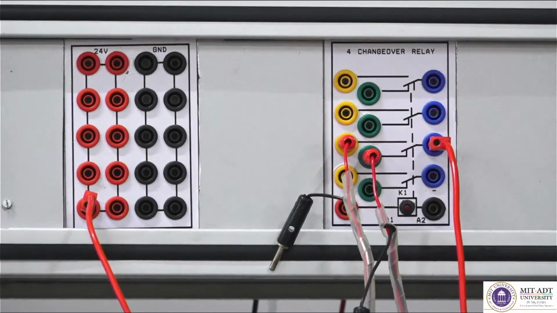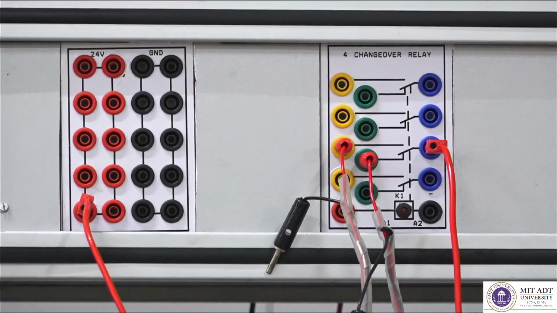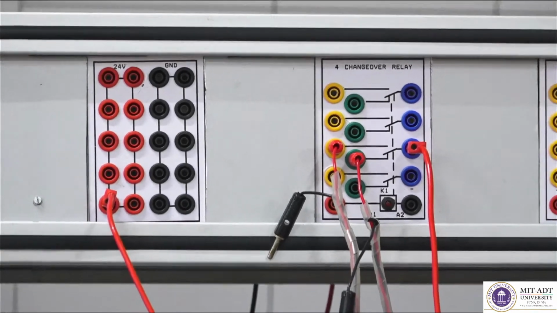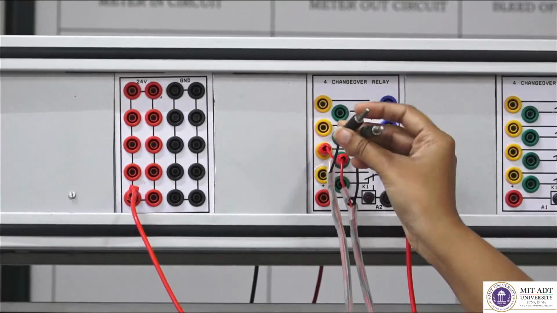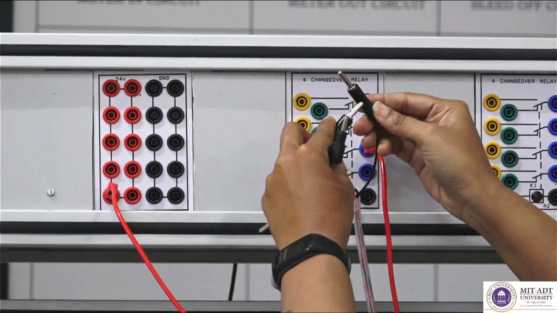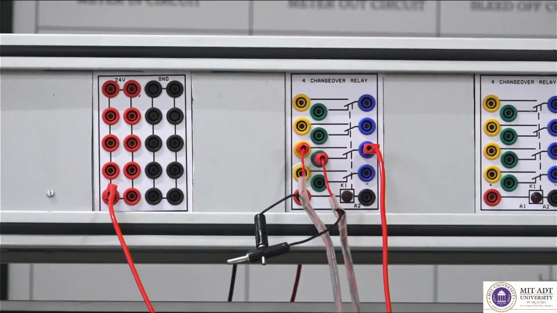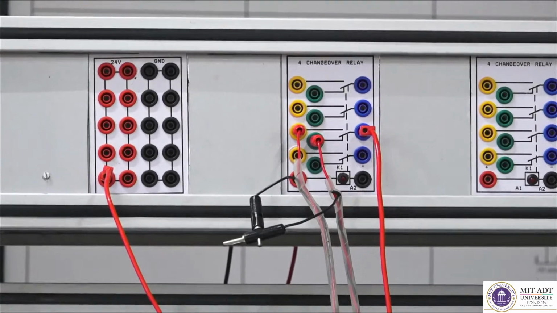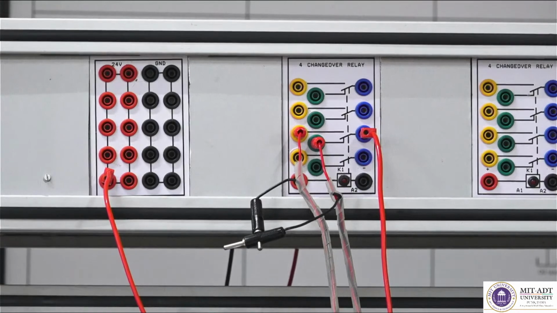Now, the circuit is not yet completed because the black color wires of both the solenoids are not yet connected. So, I am clubbing these two black color wires into one wire. Then, I need to give a ground supply from here towards this changeover relay, right.